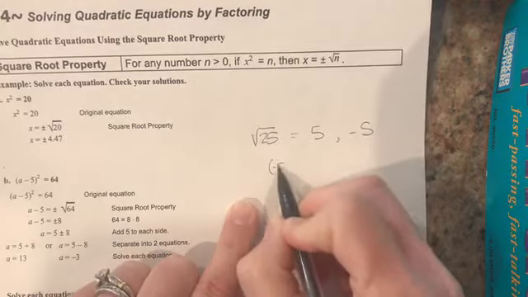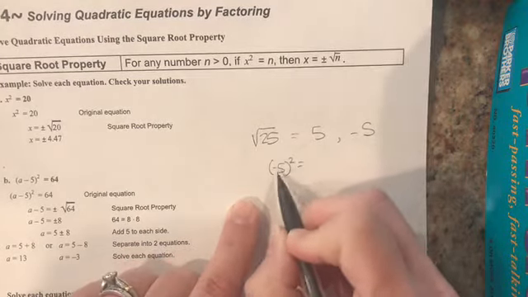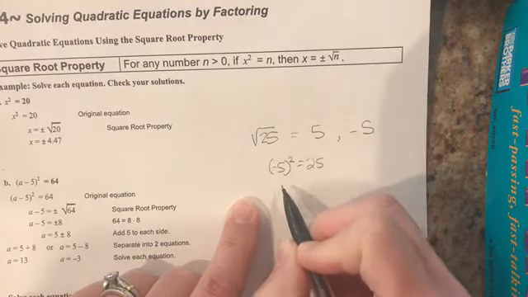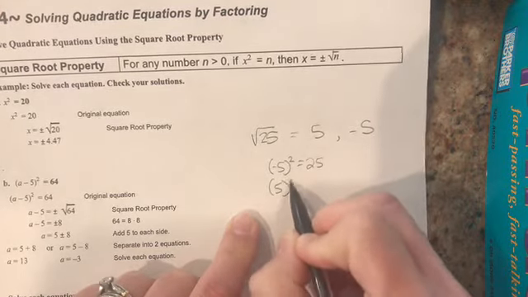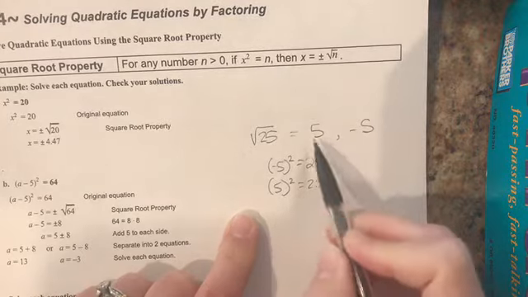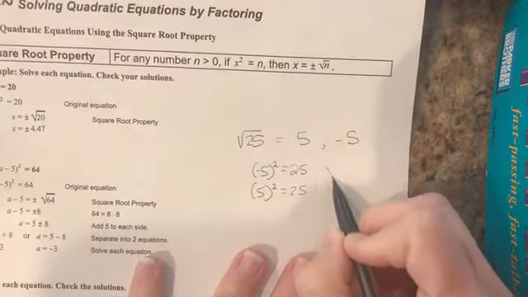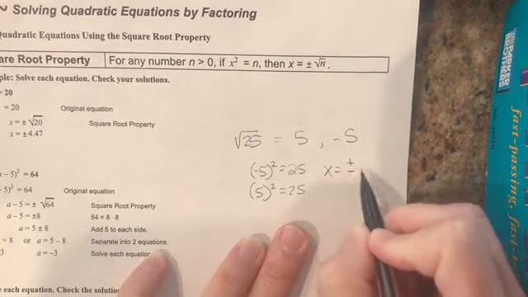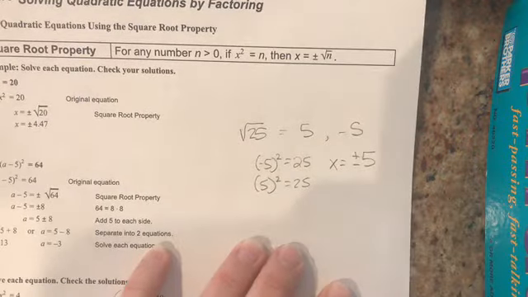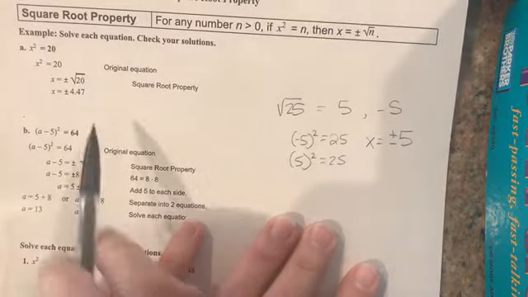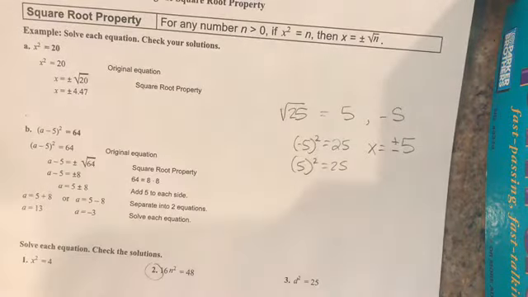Because if you take negative 5 and square it, negative 5 times negative 5 is 25, and 5 times 5 is also 25. So the answers are going to be 5 and negative 5. Here's a shortcut way you can write that. You can put a plus minus sign in front of the number 5 if you want. And you'll see that in this example problem up here.